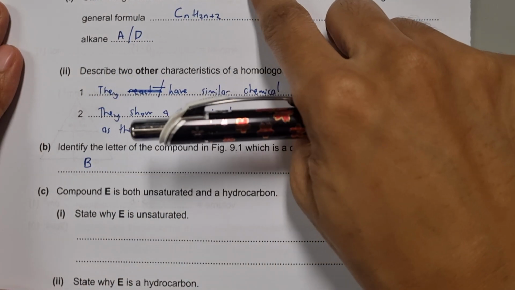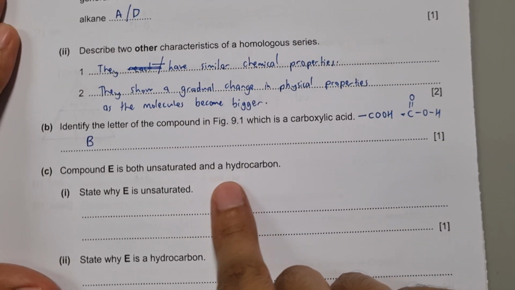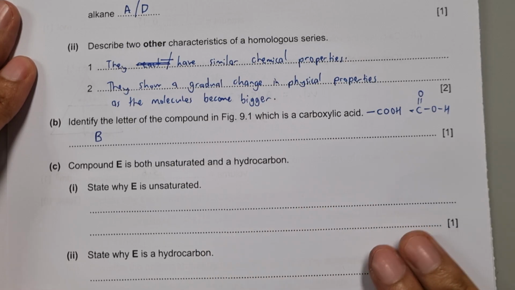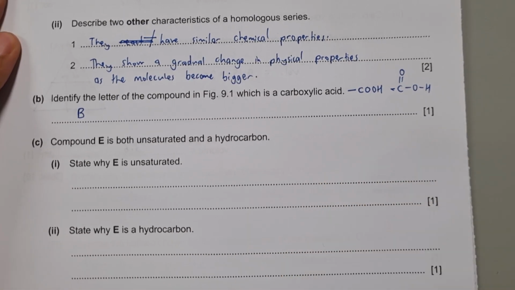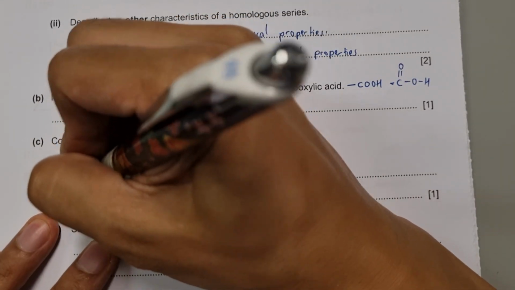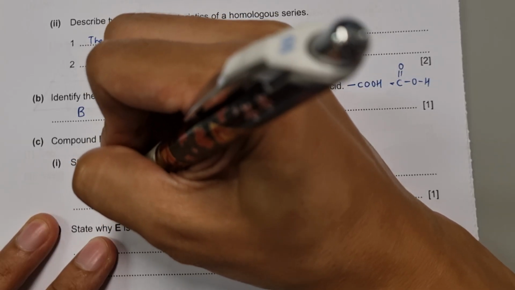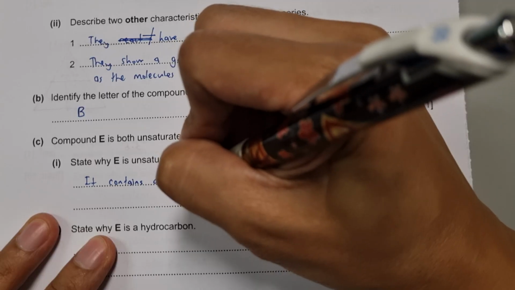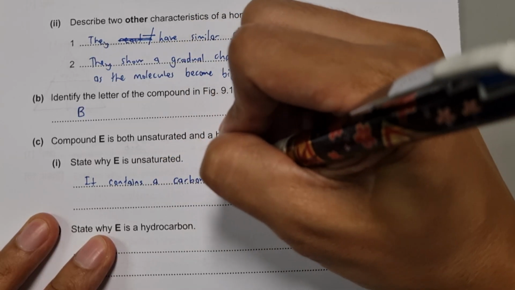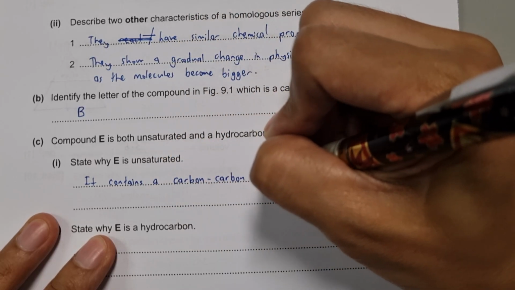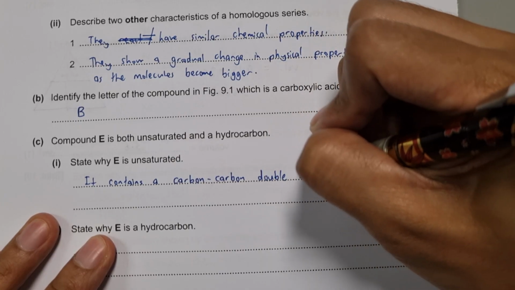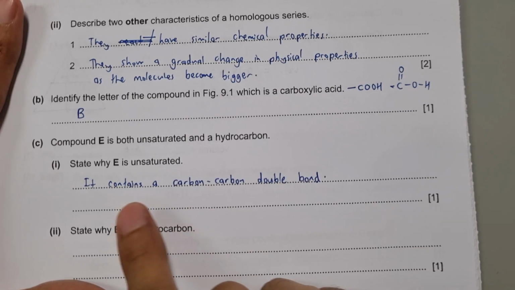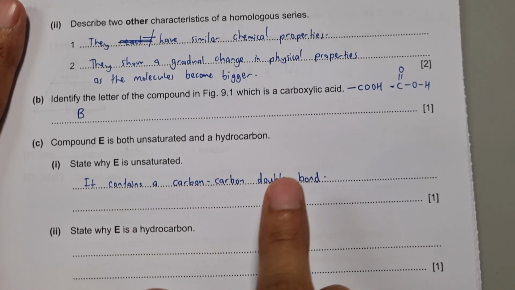Okay, compound E is both unsaturated and a hydrocarbon. State why E is unsaturated. Oh, once again, another memorization question. It contains a carbon-carbon double bond. I have seen students write it contains a double carbon bond.